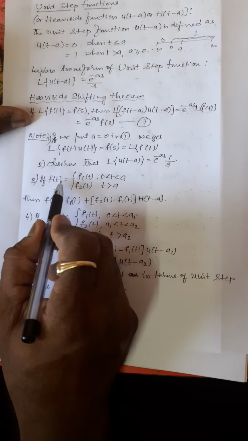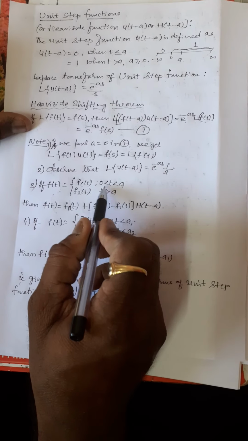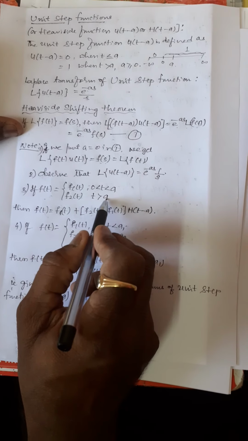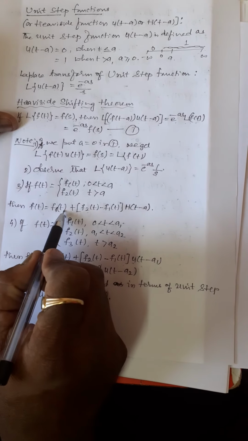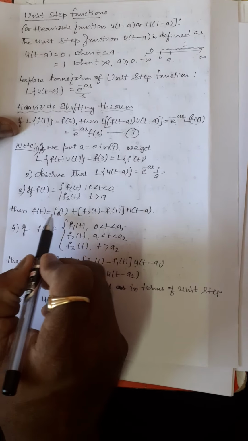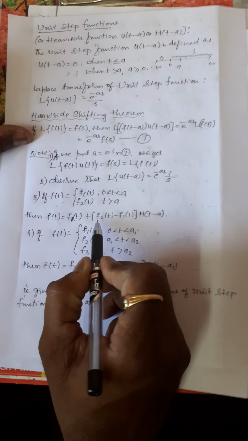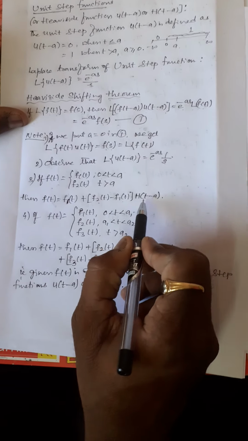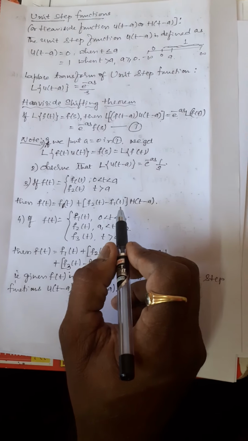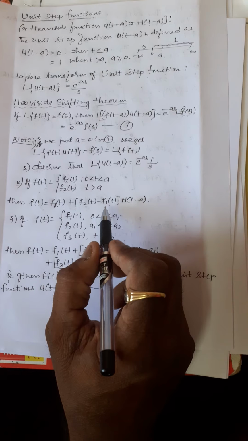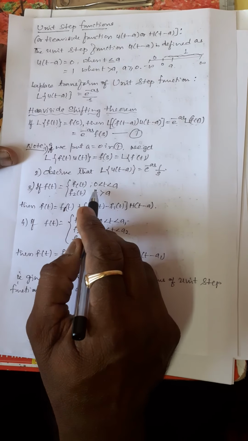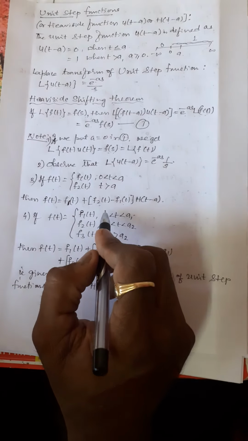Then the third result: if f of t is bifurcated in this manner, between 0 to a it is f1 of t, the first function, and for t greater than a it is f2 of t. Then these two, f1 and f2, are connected by the relation f of t is equal to f1 of t plus f2 of t minus f1 of t into h of t minus a. Just note the definition here. I am not going to give any proof here. While solving the examples, you can recognize how this rule will work.